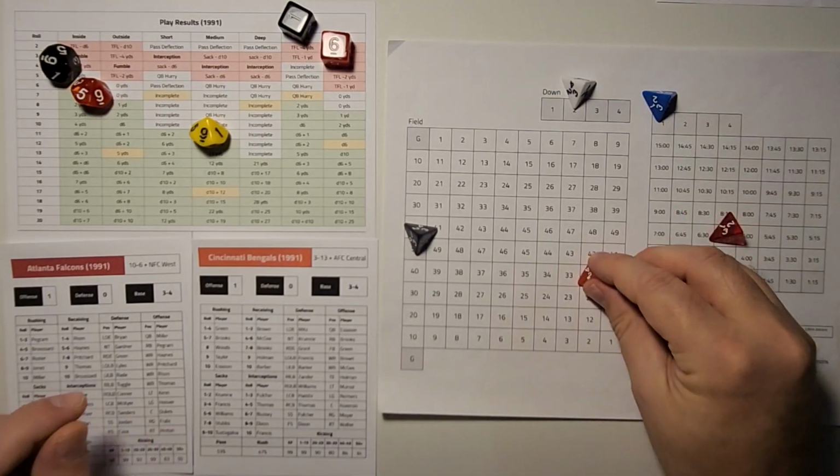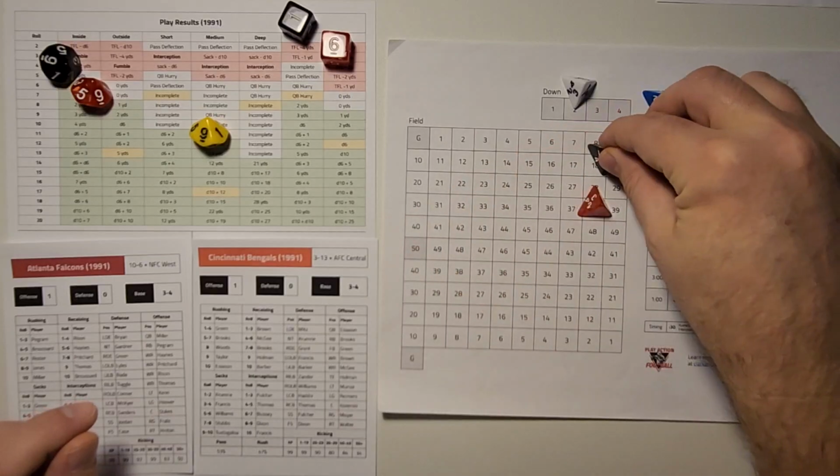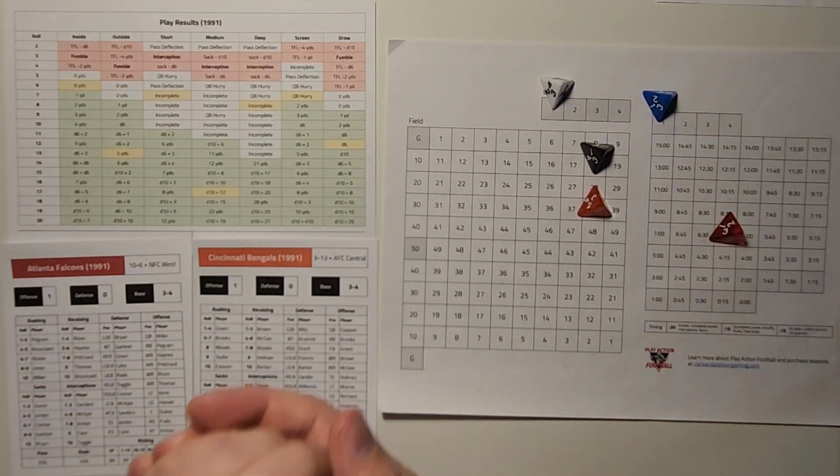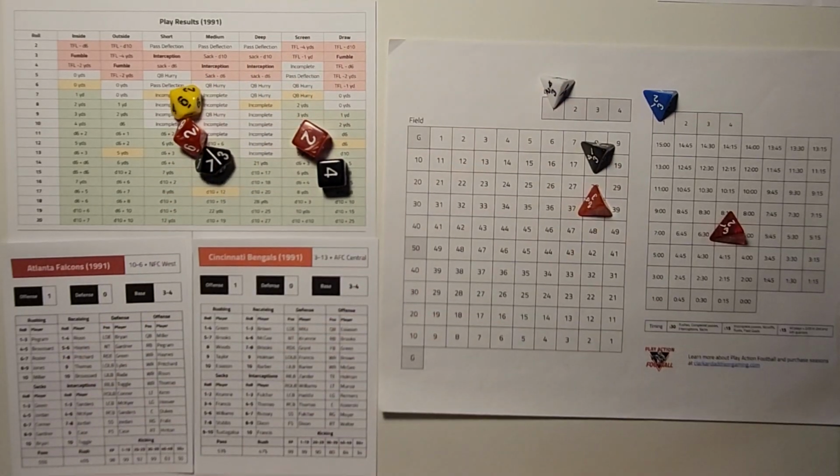Both offenses coming out on fire. 10, 20, 30 on the gain. Takes it down to the Atlanta 28. And that's where Cincinnati will pick up first and 10.